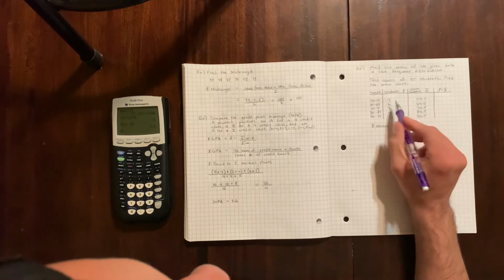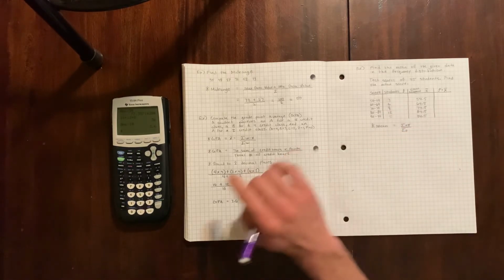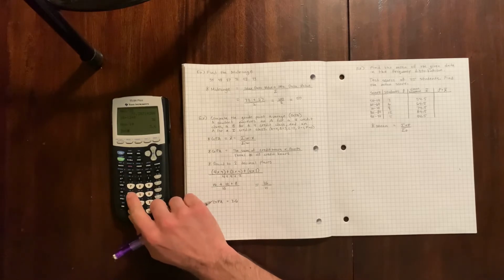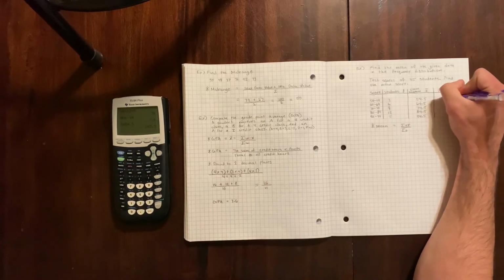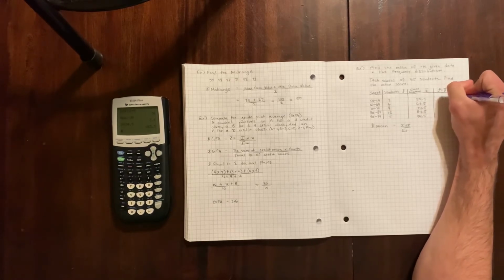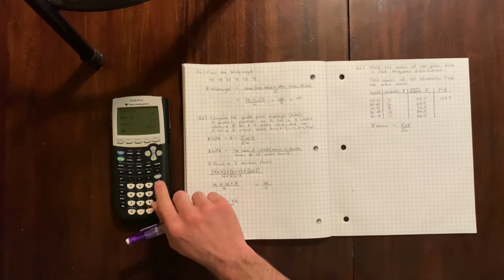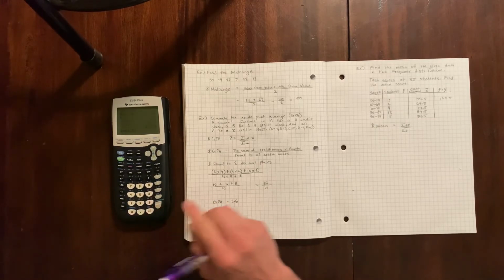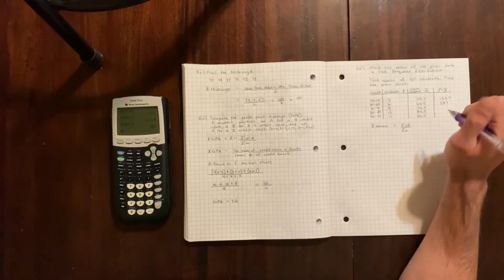So now we multiply across. So we have 3 times 54.5. Sorry about that. So we have 163.5. Now we multiply 6 times 64.5, and that equals 387.